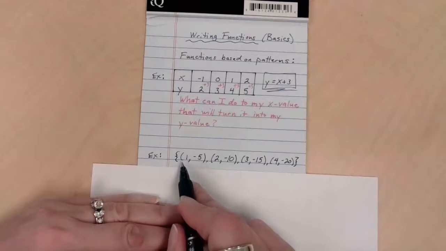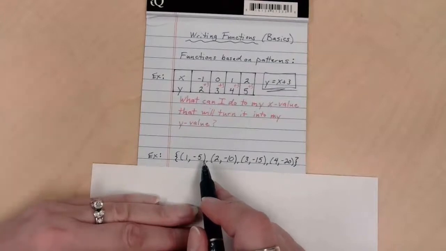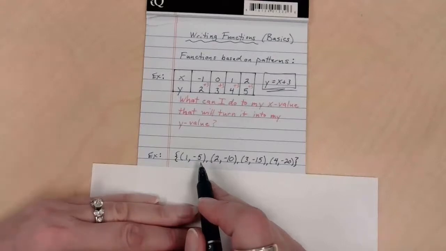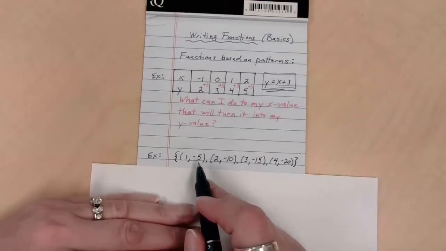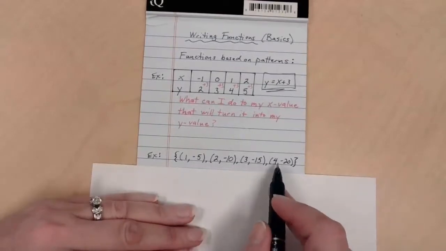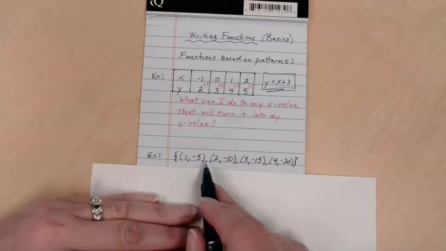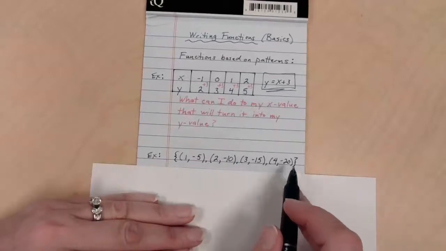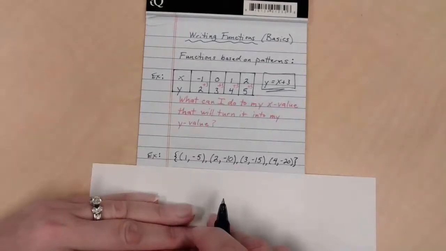Well, if I've got a 1 and it's going to turn into a -5, this time it's going down. From 1 to -5, it's decreasing in value. So that means either I'm looking at something that's subtraction, because that would make things smaller, or maybe I'm looking at division, possibly, that makes things smaller. Or, think about this carefully too. All of my x's are positive, 1, 2, 3, 4. All of my y's are negative, -5, -10, -15, -20. That's worth thinking about as well.